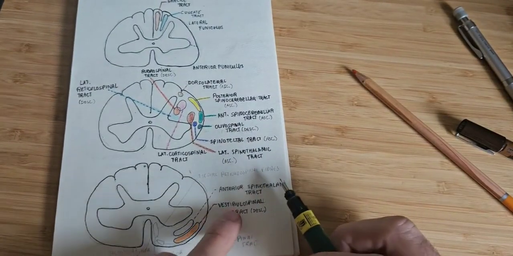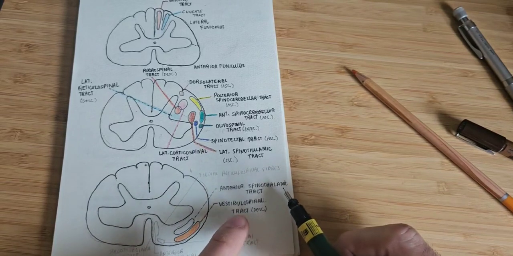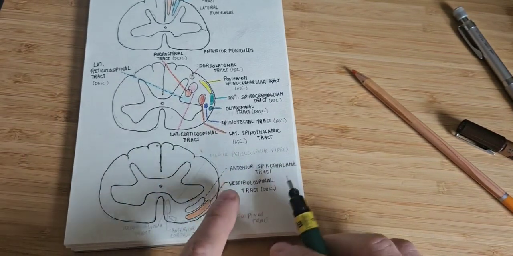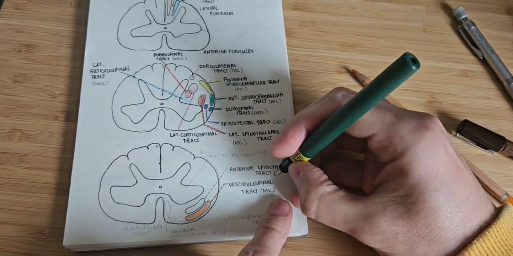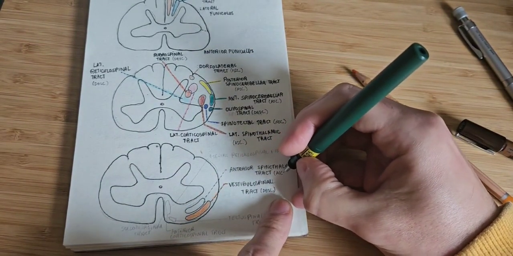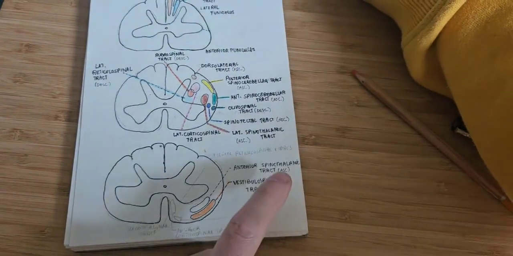So we have here this anterior spinothalamic tract, and this is the only ascending tract. Let me just put it right here. Ascending tract.